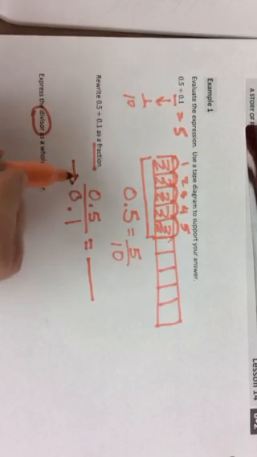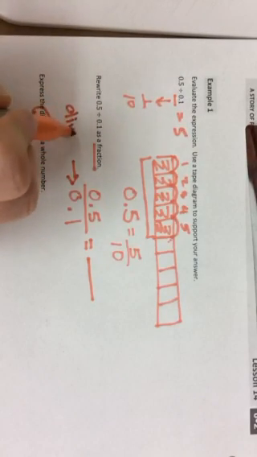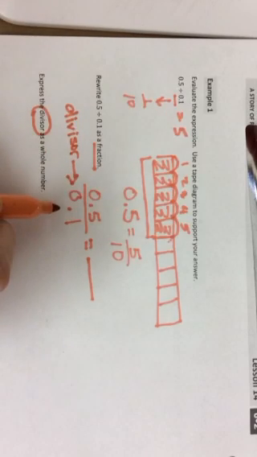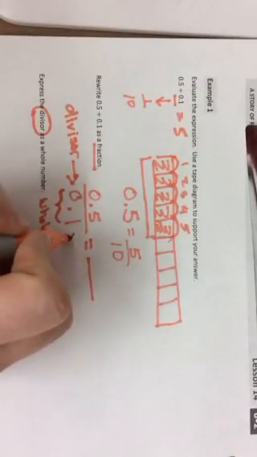The rule is we must express our divisor as a whole number. So which one's our divisor? It's always going to be your denominator. So this must be a whole number. And right now, is it a whole number? It's not. So what could we multiply 1/10 by to make it a whole number? Can anyone think of that? I would think powers of 10.